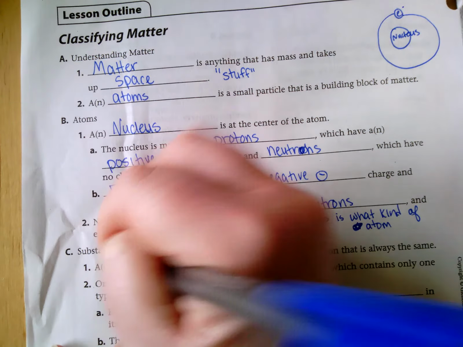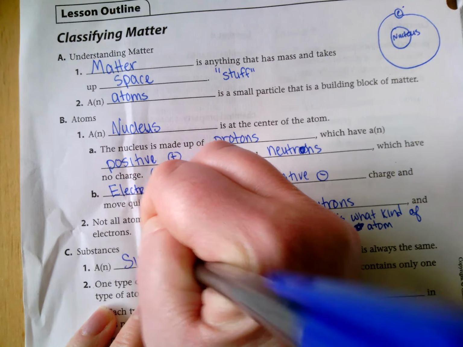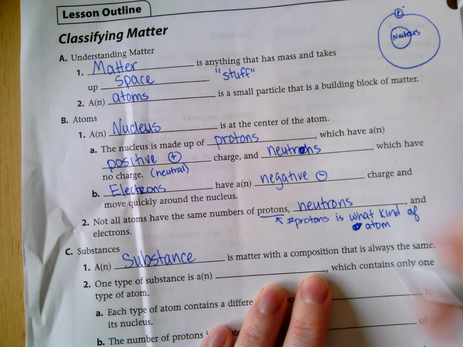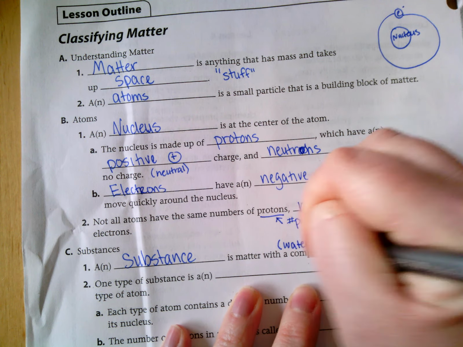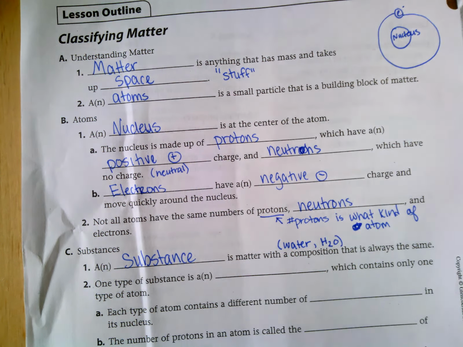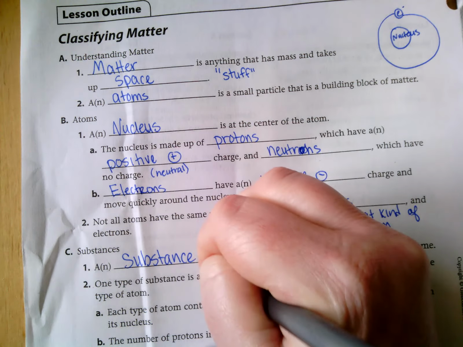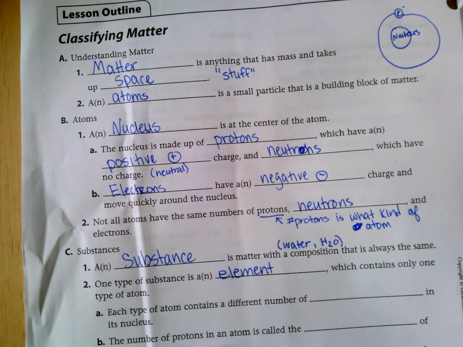Substances. A substance is matter with a composition that always stays the same. The example I used before was water. Its composition is H2O: 2 hydrogens for every 1 oxygen in a molecule of water. One type of substance is called an element. And I just talked to you about this again. It's one type of atom.